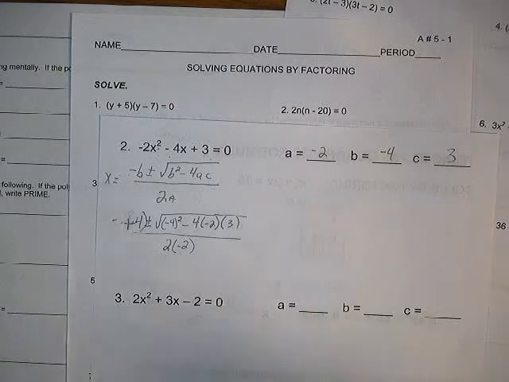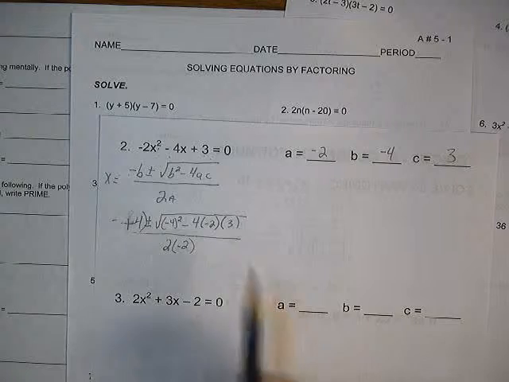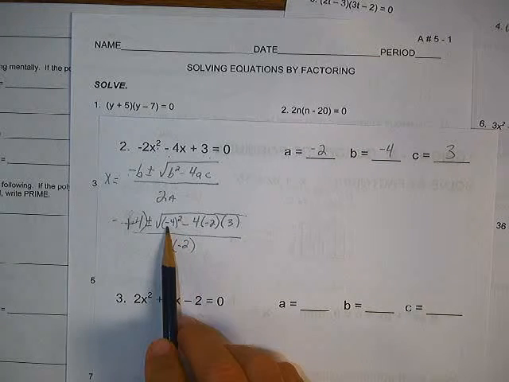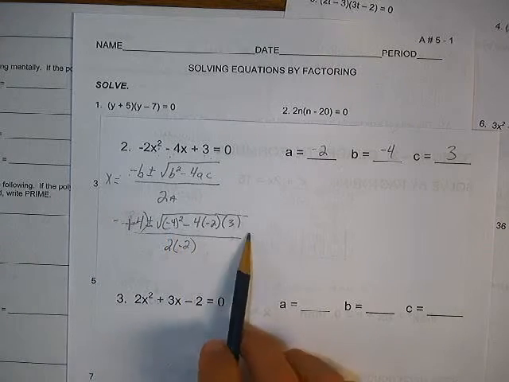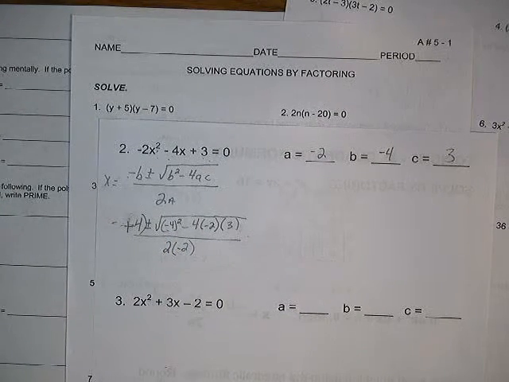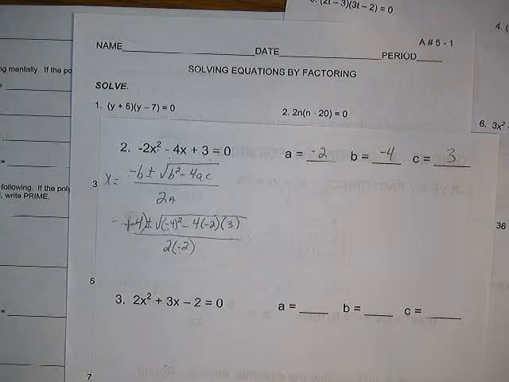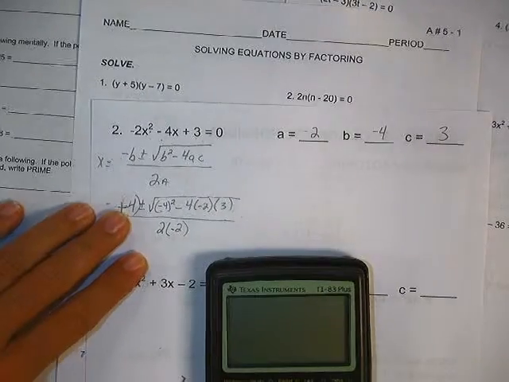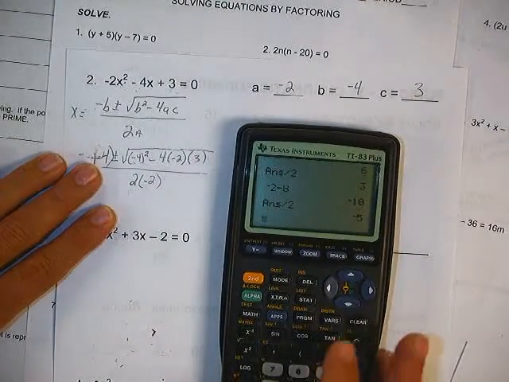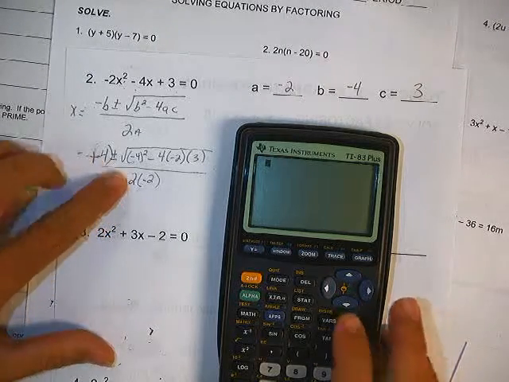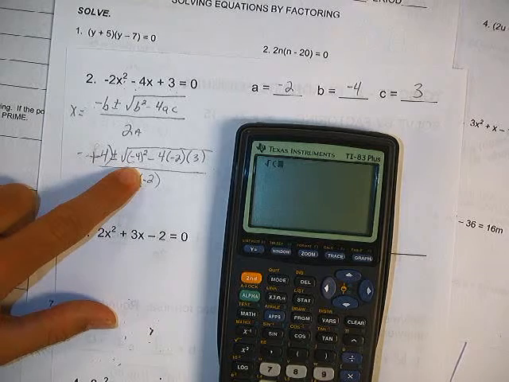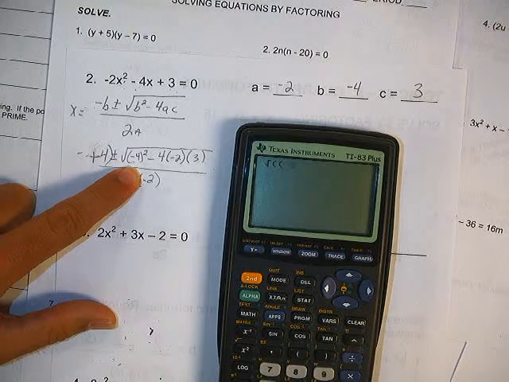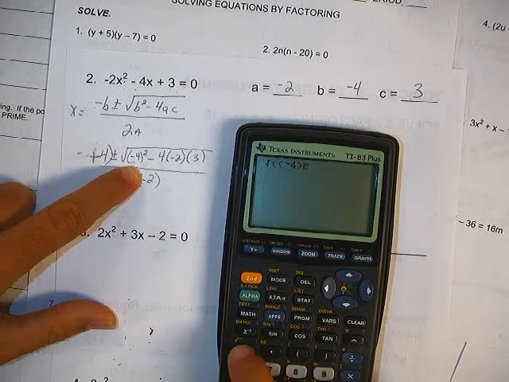Now, you can put this right here in your calculator exactly like that. For instance, can y'all see my calculator? I'm going to go square root, parentheses, -4 squared.